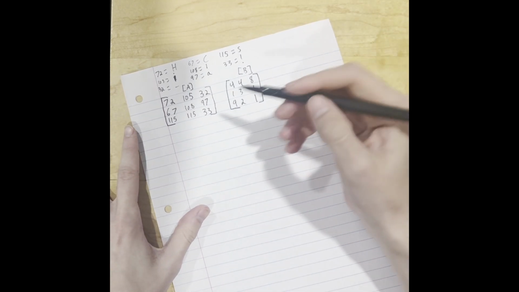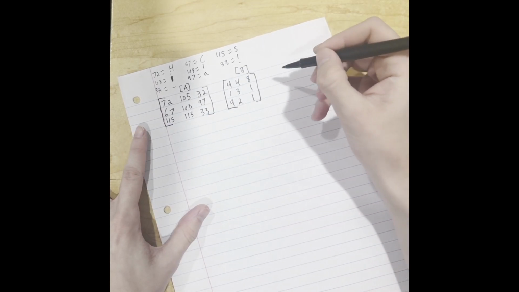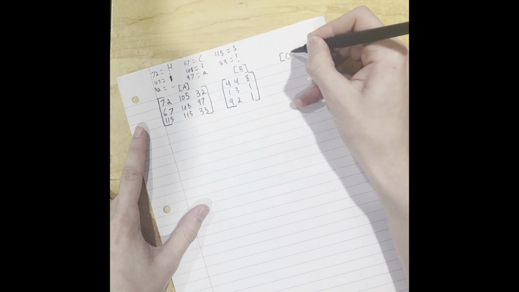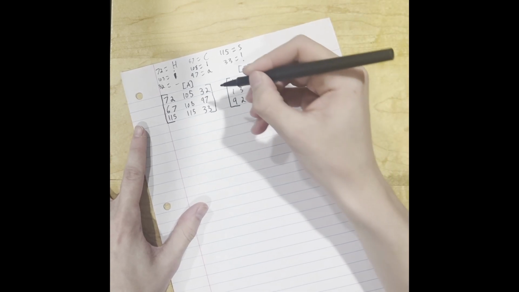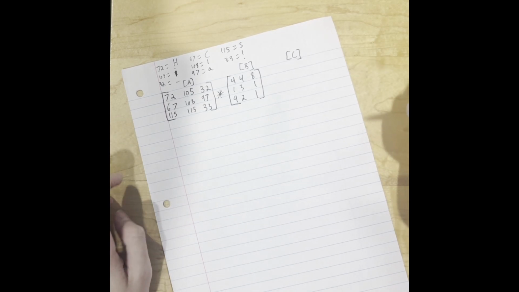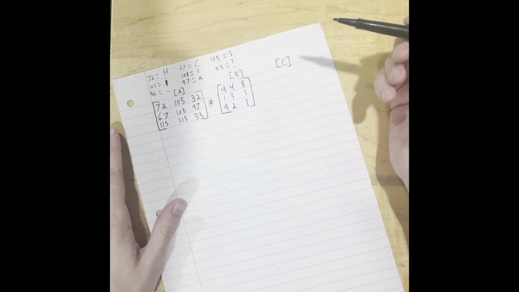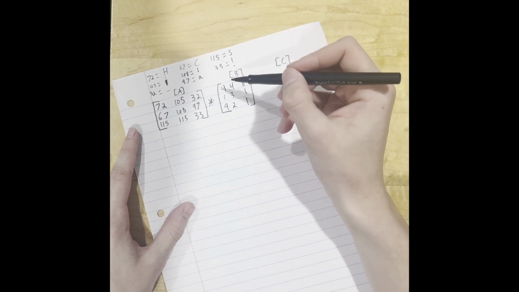So the idea is if we take our message and multiply it by this matrix, we get our encrypted message, or what we're going to call matrix C. Going to do the magic star thing here. For those who haven't done matrix multiplication before, this gets a little messy.